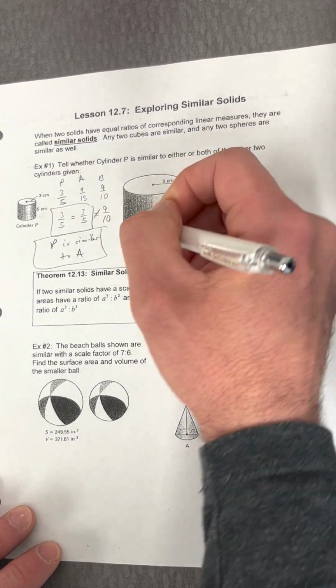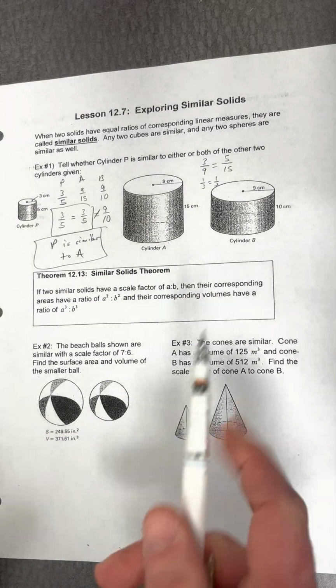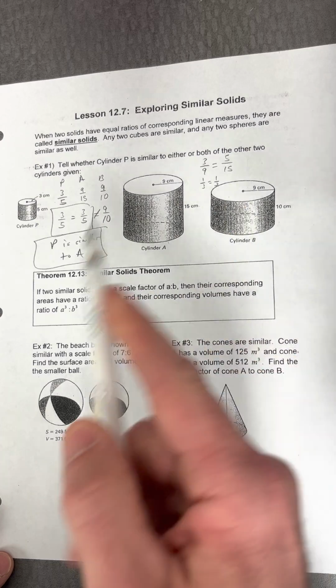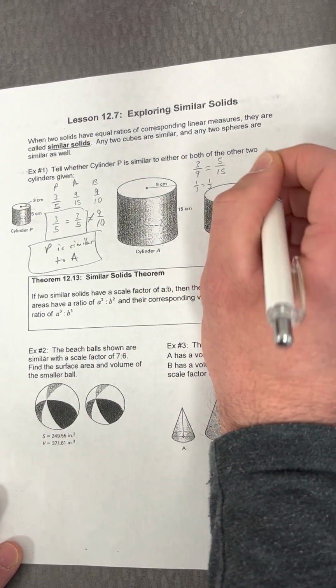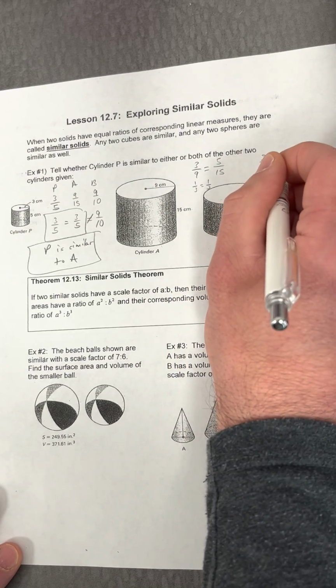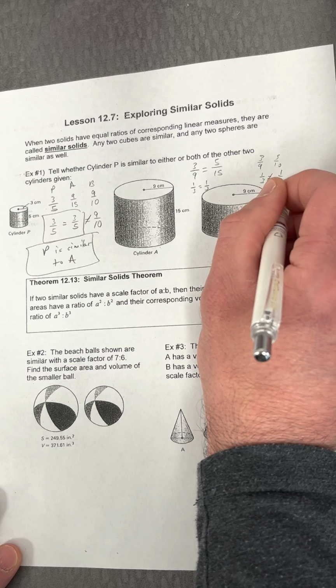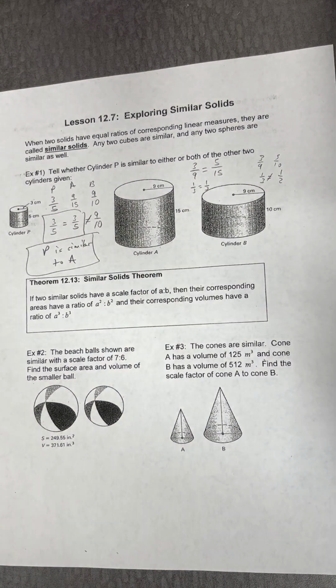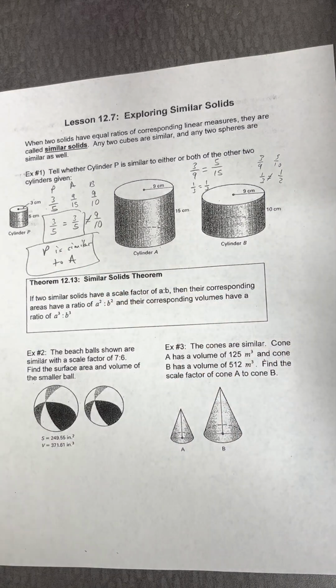So that's a way to know cylinder P and A are similar. If you do B, you'll get 3 to 9 again, but then it's 5 to 10. And you quickly see 1/3 does not equal 1/2. So the ratio of those corresponding sides are not the same. So again, P is similar to A.